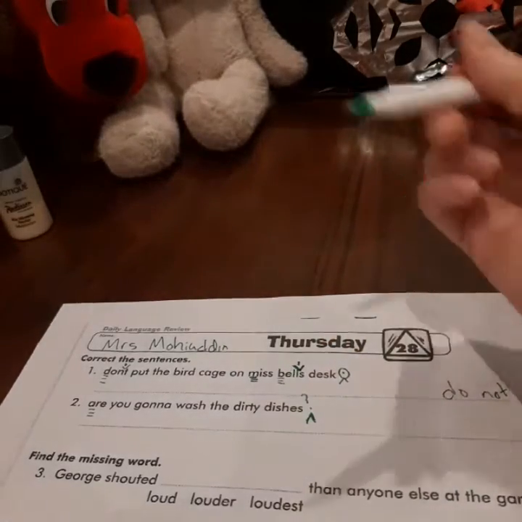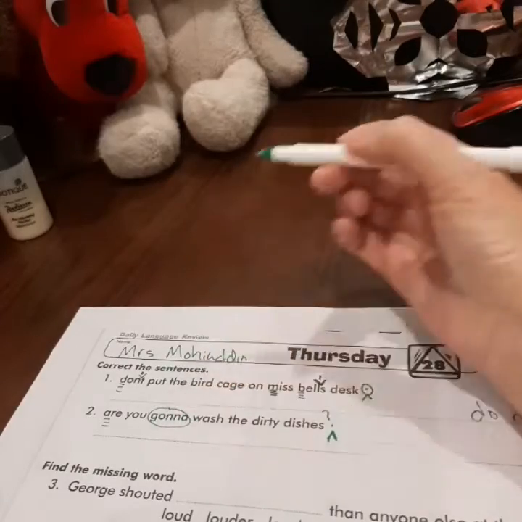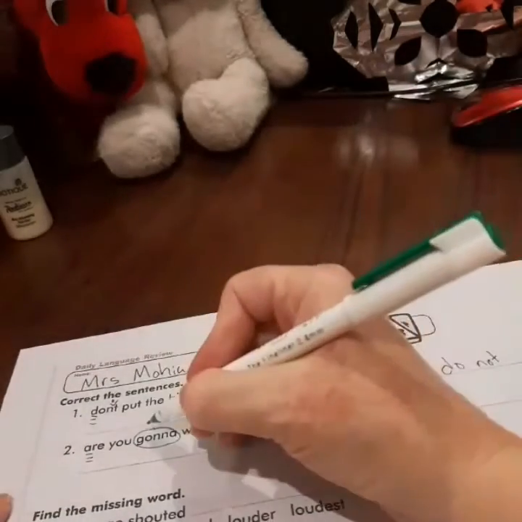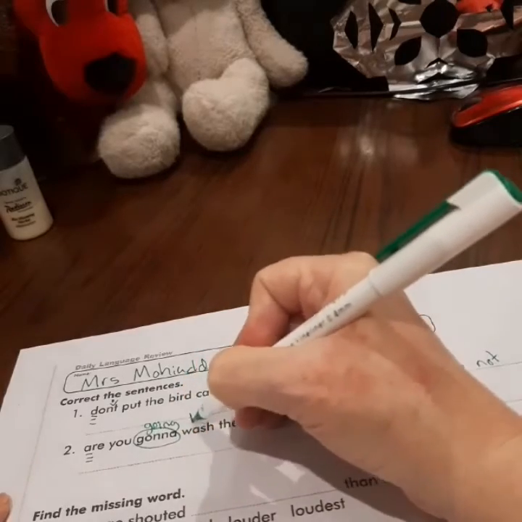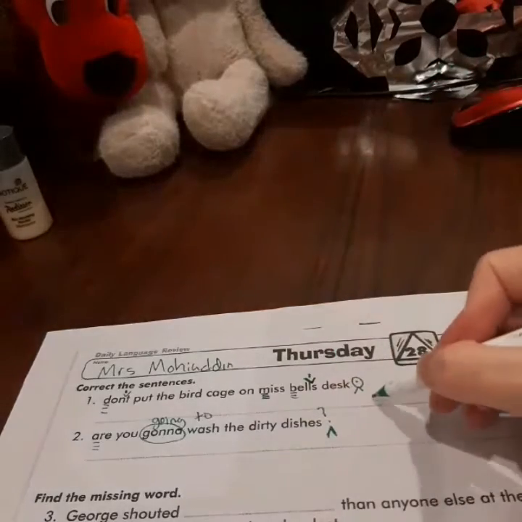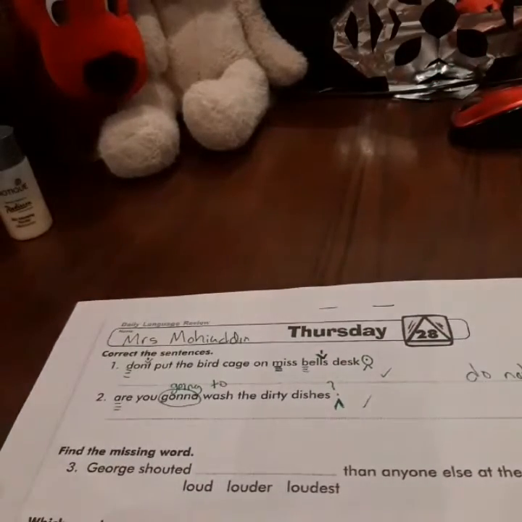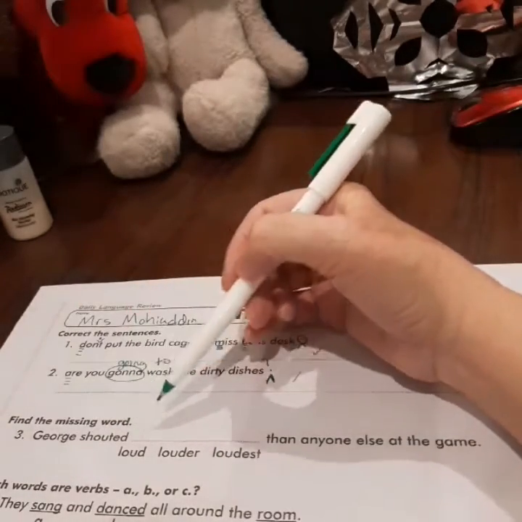This one's pretty good, isn't it? Do you remember we went over this? Gonna is not a word, it's like slang, okay? Instead of gonna, we're going to write going to. Are you going to wash the dirty dishes? Very good. That was easy, wasn't it? Good job.